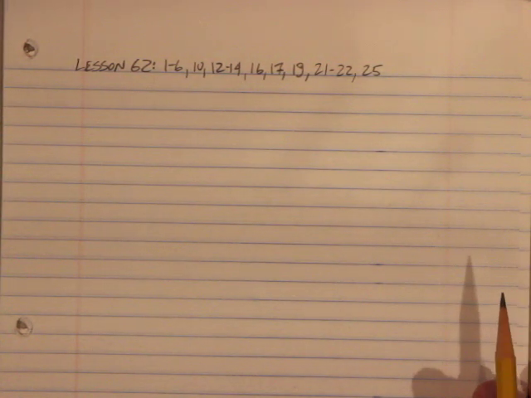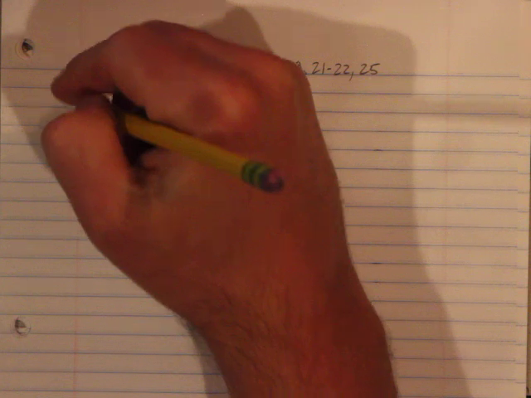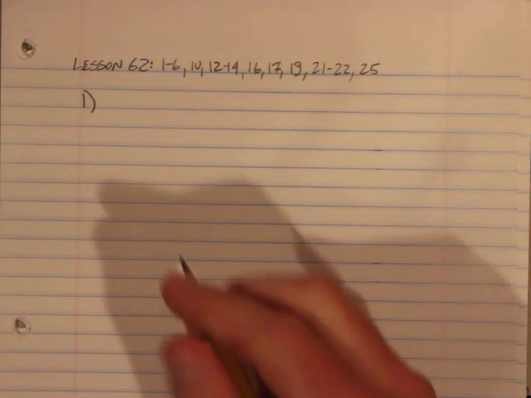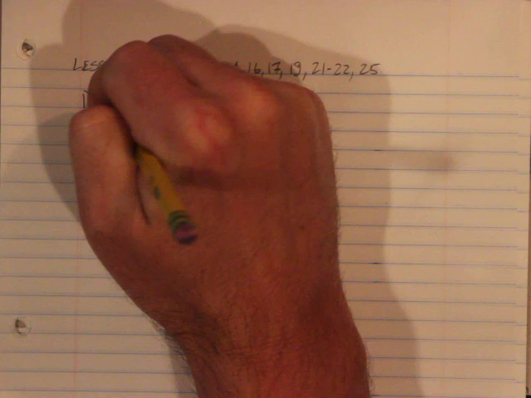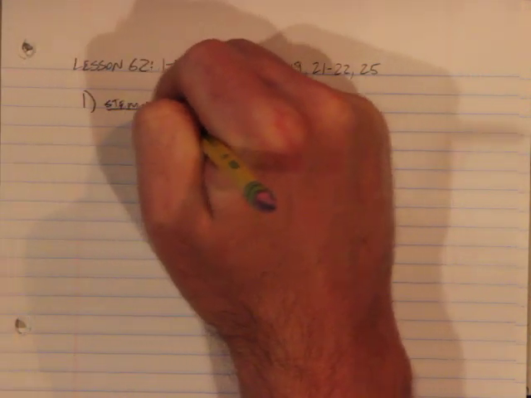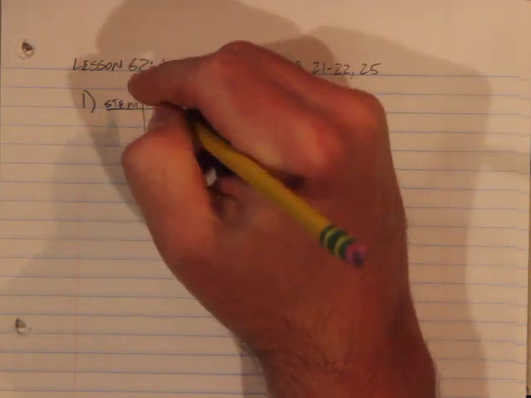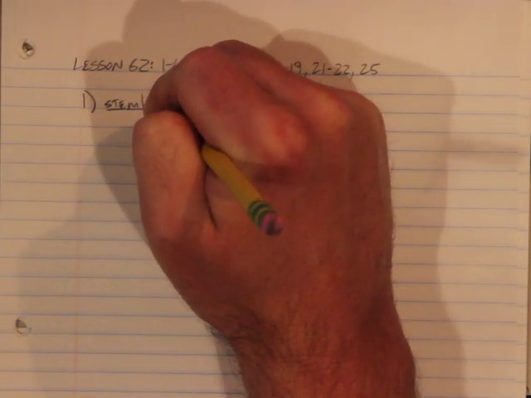Lesson 62, and here are the problems that we're going to do here for your homework. We're going to start with number 1. For number 1, we're going to use this little chart here, and we're going to answer some questions from this chart. And we've got the stem, and we've got the leaves.